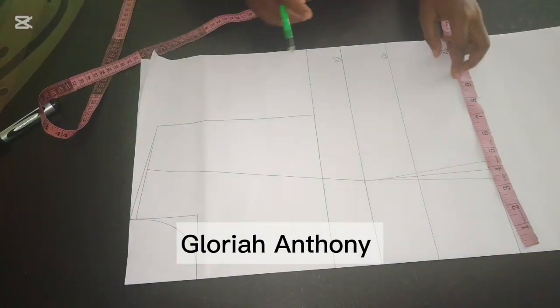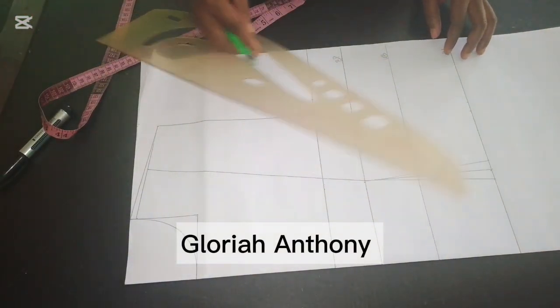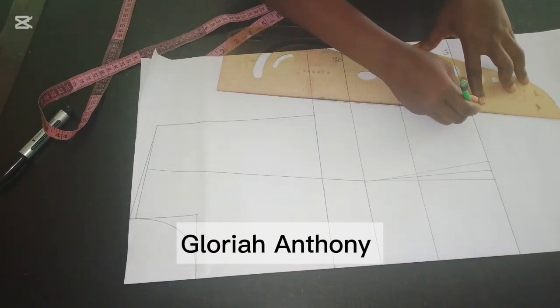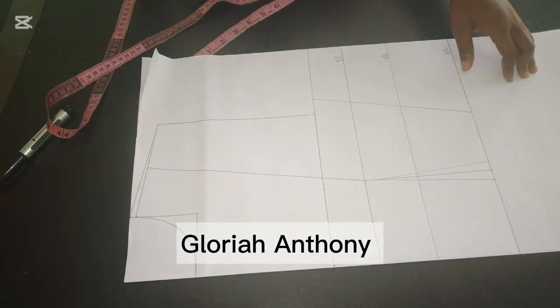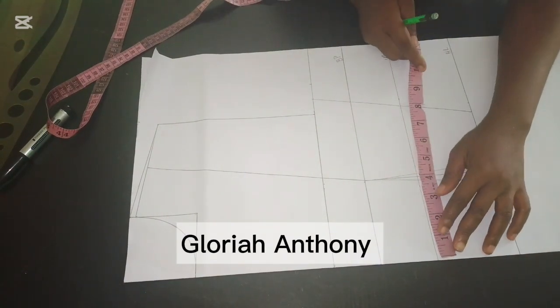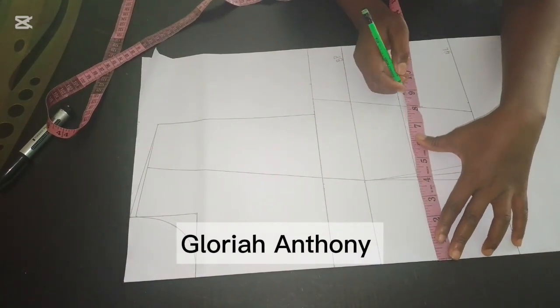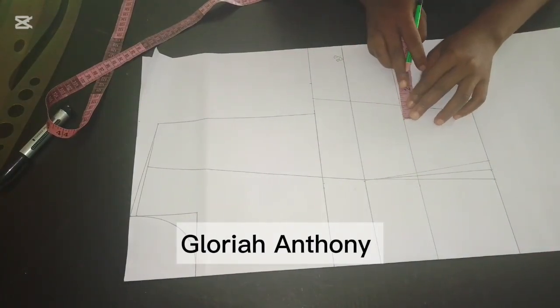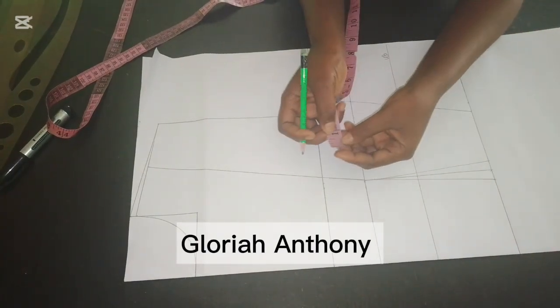So I've gone ahead to mark it, and then I'm going to be connecting these lines together. And once you're done connecting the lines together, the next thing for us to do is to start doing our underbust tightening. To do your underbust tightening, you divide your underbust by 4, and then you mark whatever you have. You divide it by, is it 2 equal halves? You divide by 2 equal halves.